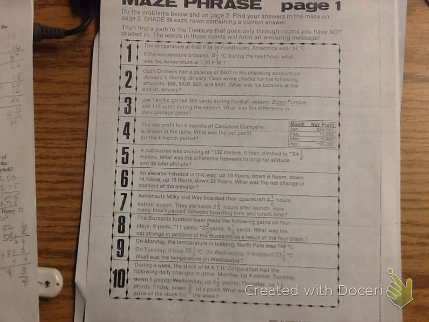Now here's another problem that you may see similar to be on your test tomorrow, looking at astronauts right here. There's going to be lots of word problems, so listen carefully. Astronauts Mickey and Wade boarded their spacecraft 4.5 hours, so 4.5 hours, hope you can see that.